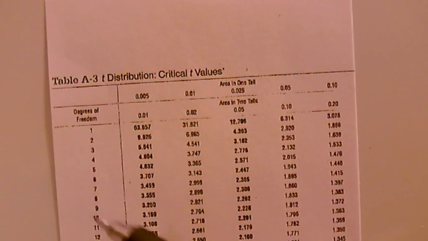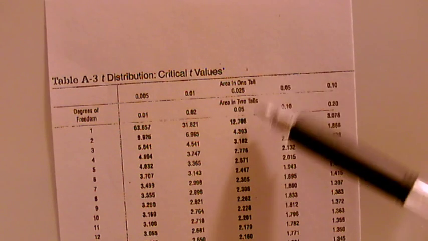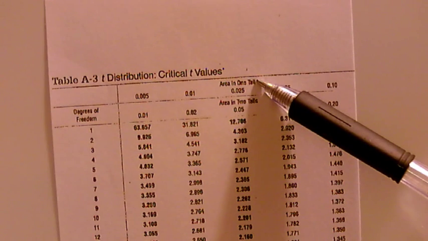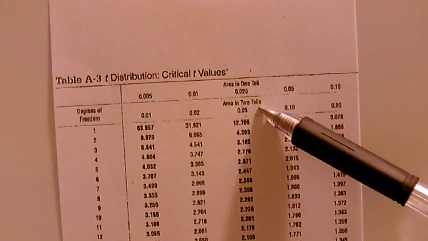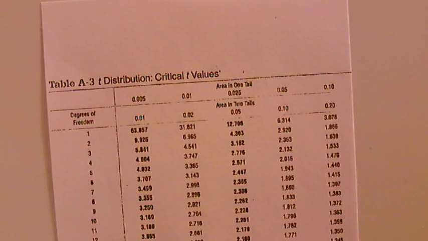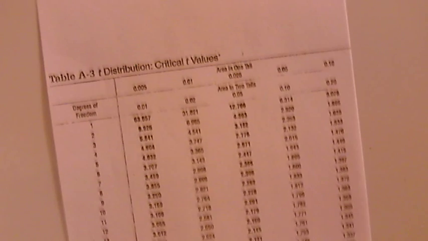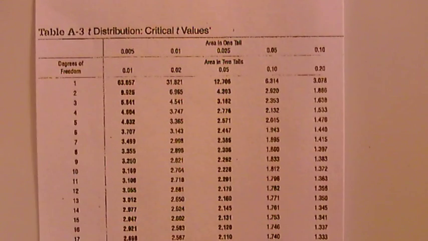You have your degrees of freedom on the left-hand side, and then we're going to use one of these two rows, either the area in one tail, and that's when you have a left tail or a right tail test, and the area in two tails, that's when you have a two-tail test. Okay, and those significance levels are listed. Okay, that's very important. All right, now that table, I should mention, is for finding the critical values.